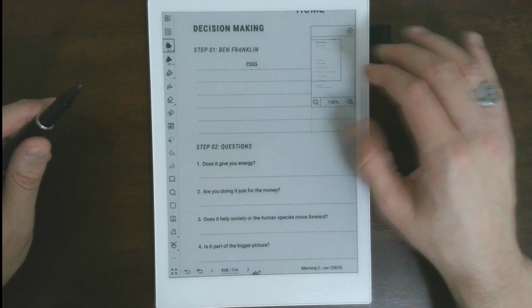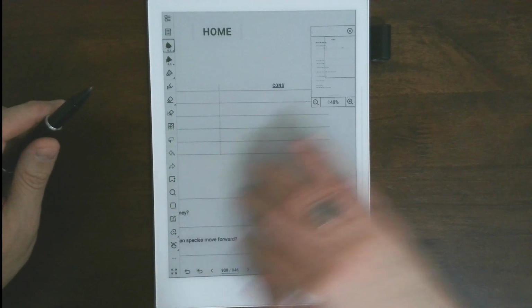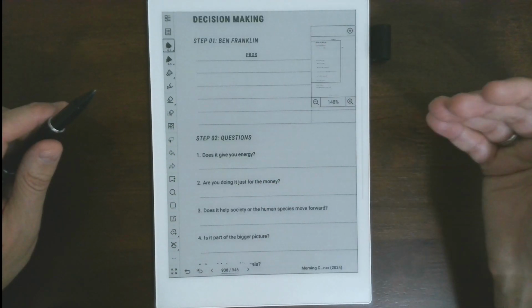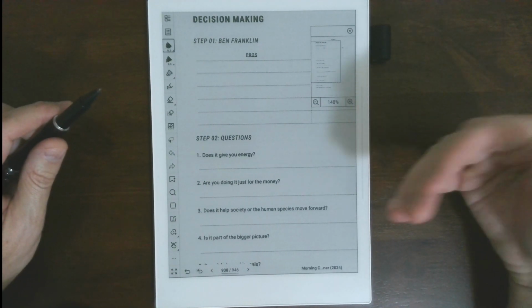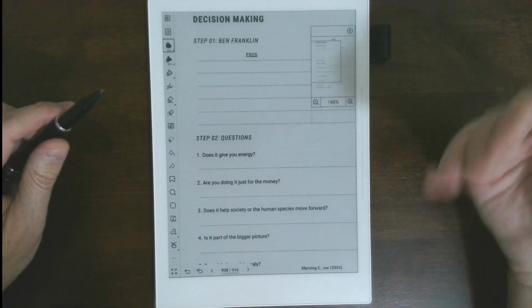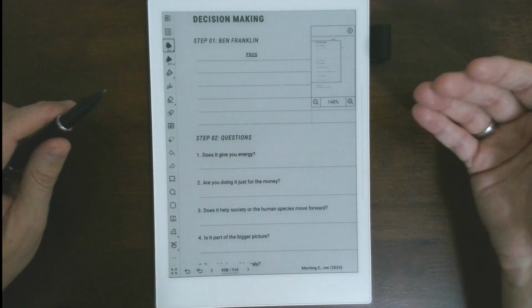What are the pros? What are the cons? And then asking yourself some guided questions as to whether or not this is the right thing for you to be doing. What is this decision? Is it going to be something that I find really useful? Does it give you energy? Are you just doing it for the money?